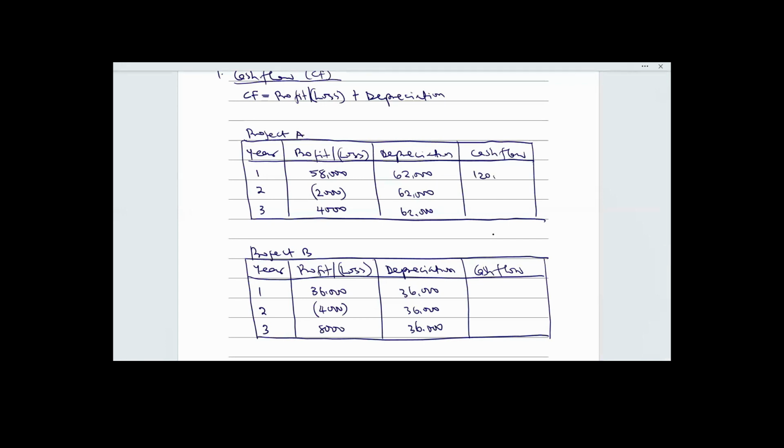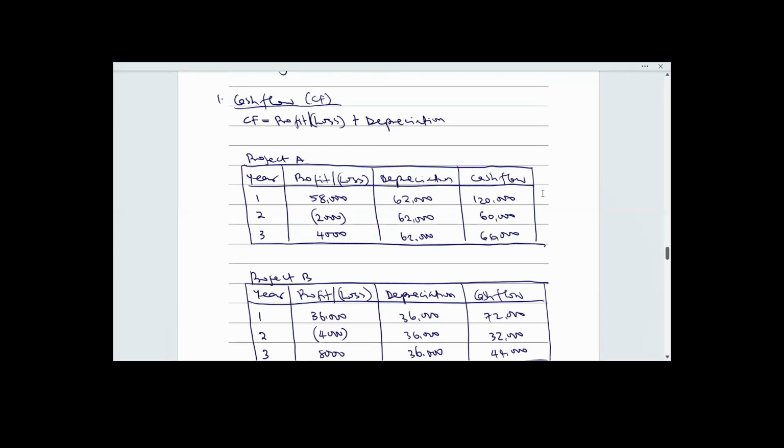Here is 120,000 naira. Here is 60,000. Then here is 66,000. 72,000. 32,000. Then 44,000. So I've calculated the cash flow. So at this point, I need to go ahead and solve the question. Now I'm free. I'm good to go to calculate net present value, IRR, and payback period because I already have the cash flow calculated. So let's go up there.